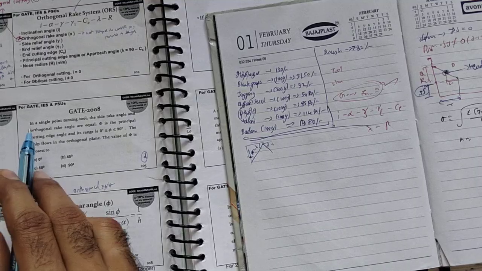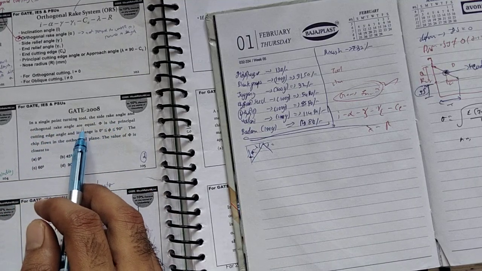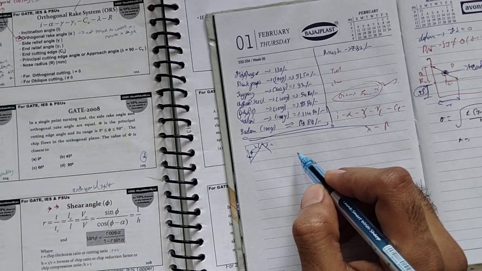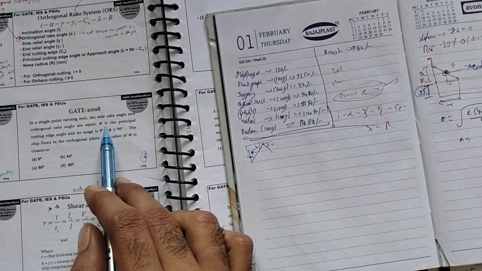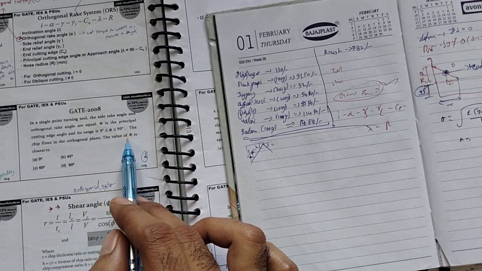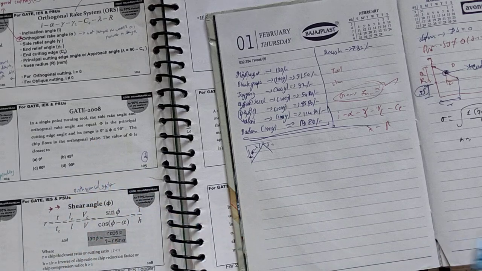You can see in a single point cutting tool, the side rake angle and the orthogonal rake angle are equal, okay? So theta is the principal cutting edge in line, okay? The chip flows orthogonally when the value of the principal cutting edge angle is 90 degrees, okay? Just a simple thing guys, okay? I think you can understand.